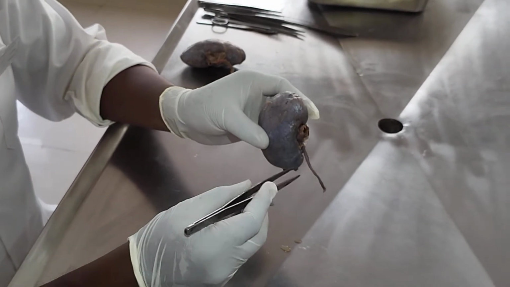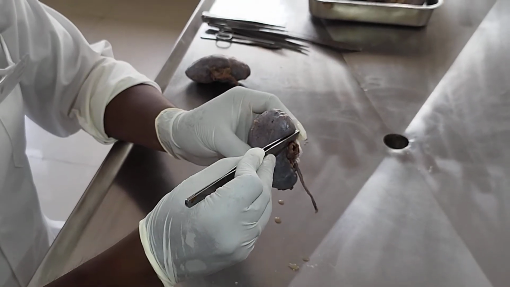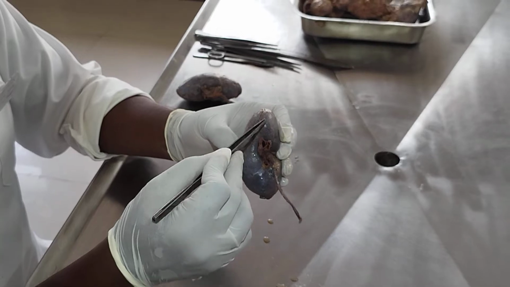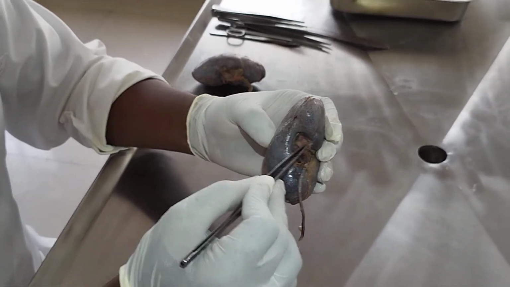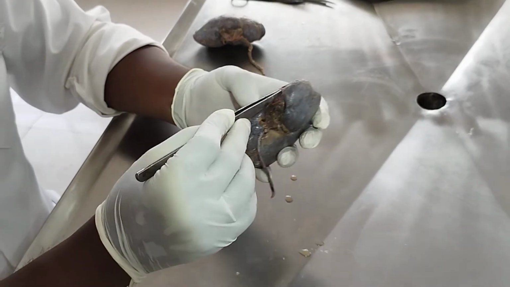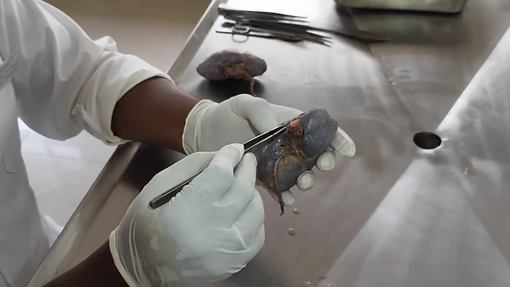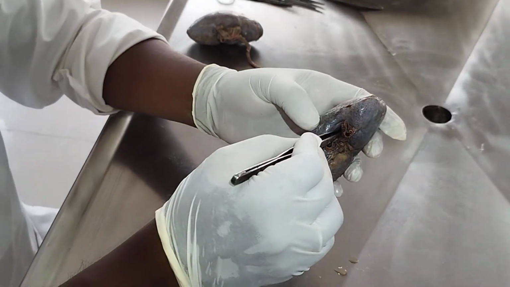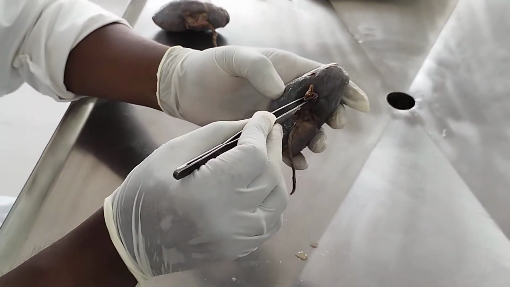Now let's look at the margins, the medial margin and the lateral margin. Where is the hilum present? Along the medial margin. So this is the medial margin, there is no doubt in that, and then you have the lateral margin. In the medial margin we have the hilum. Hilum is an entrance to a space within the kidney known as the renal sinus. So this is the hilum.